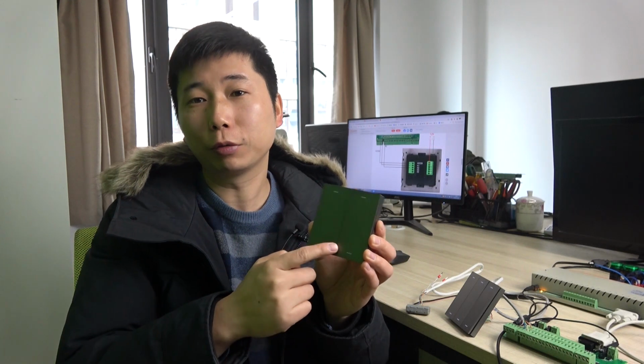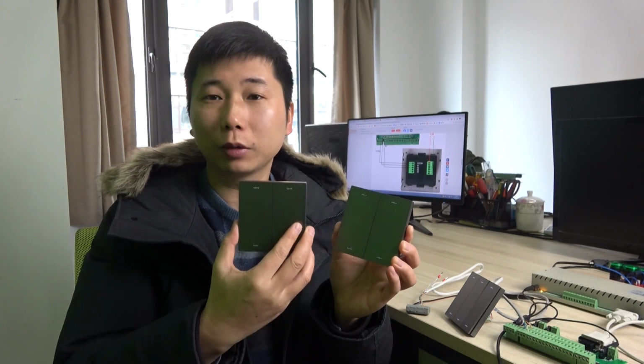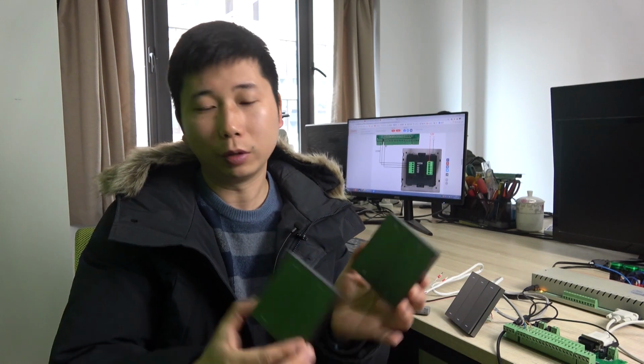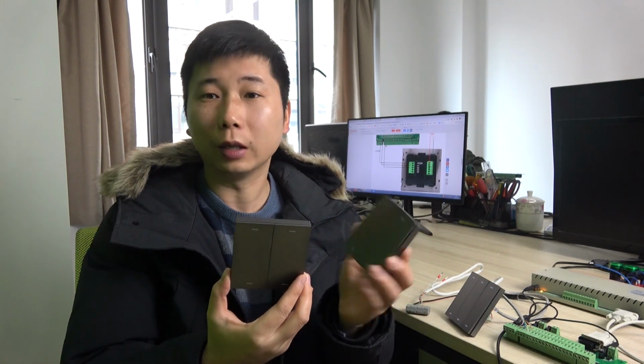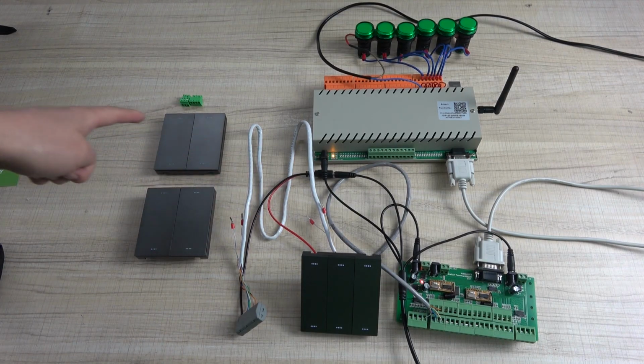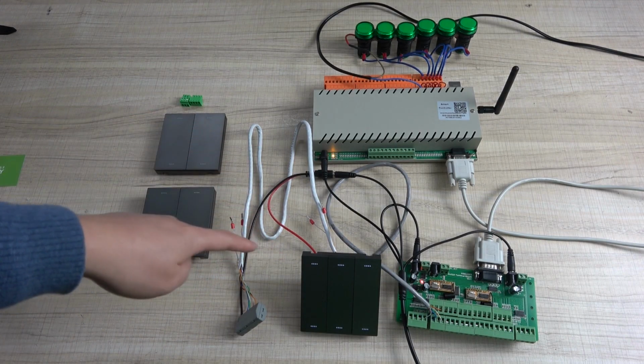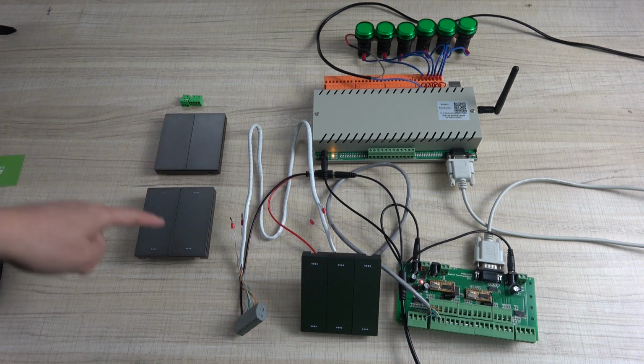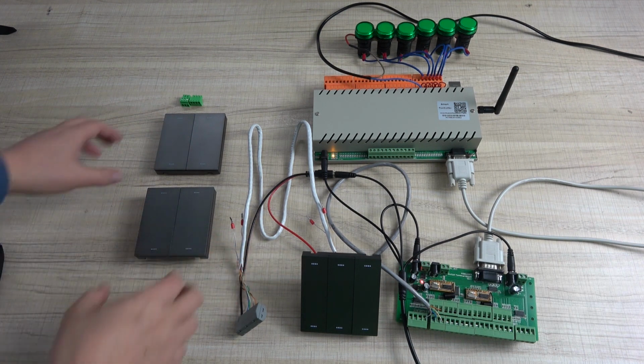In this video, I will show you our new style switch panel. This is 2 key and 4 key and 6 key. We will look at how to wire and how to use this switch panel. Okay, let's look at these 3 kinds of switch panel: the 2 button, 4 button and the 6 button.